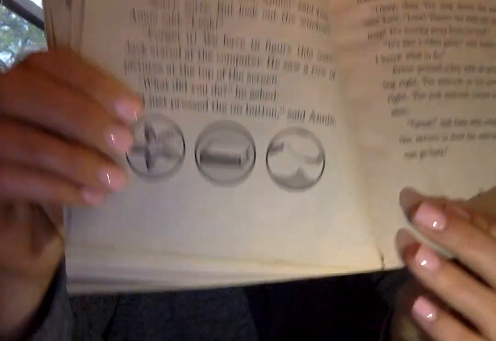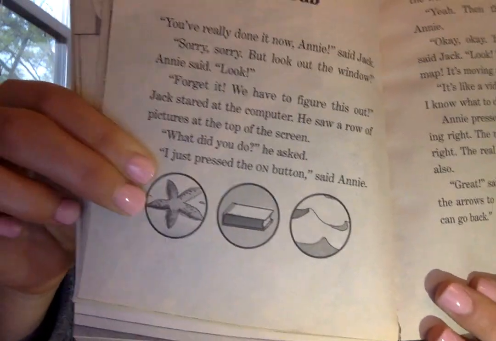So these are what the pictures look like in the mini sub. What Annie pressed.